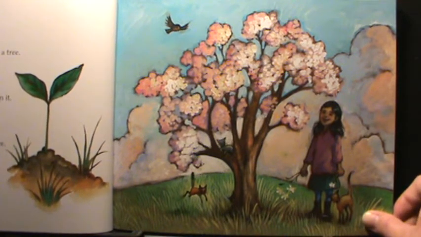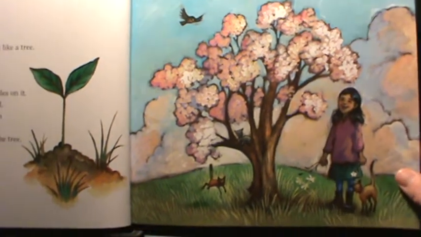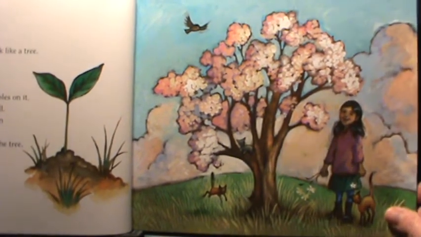7 years for it to grow that big. And that's still not fully grown.